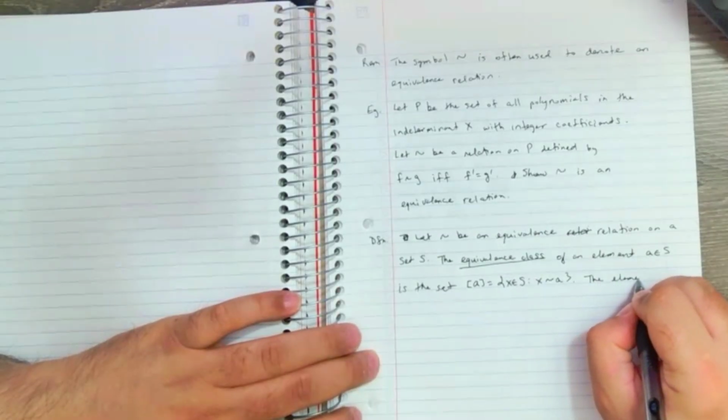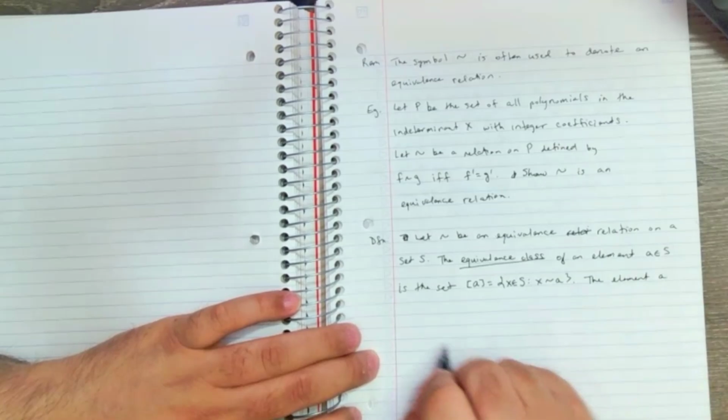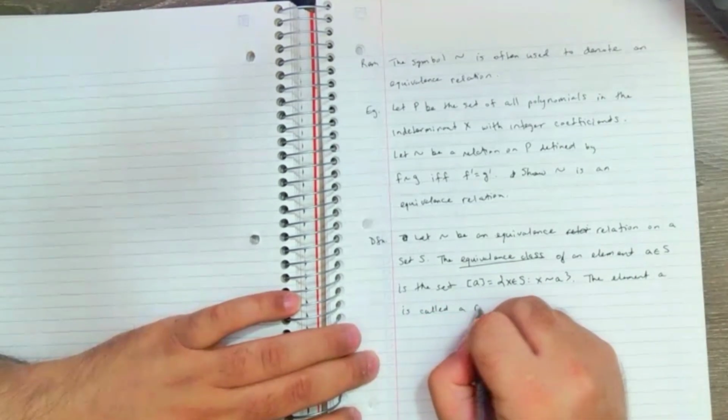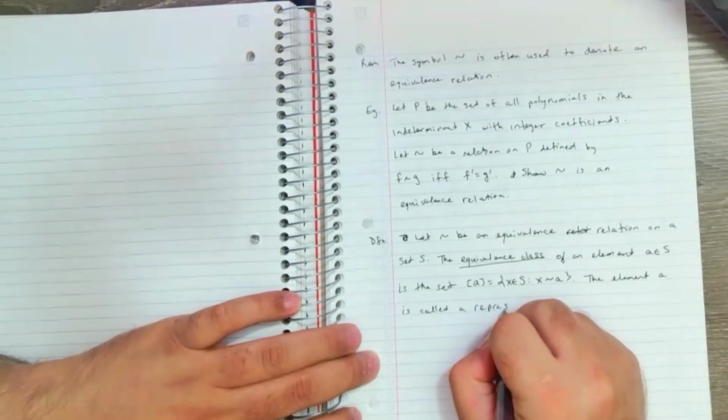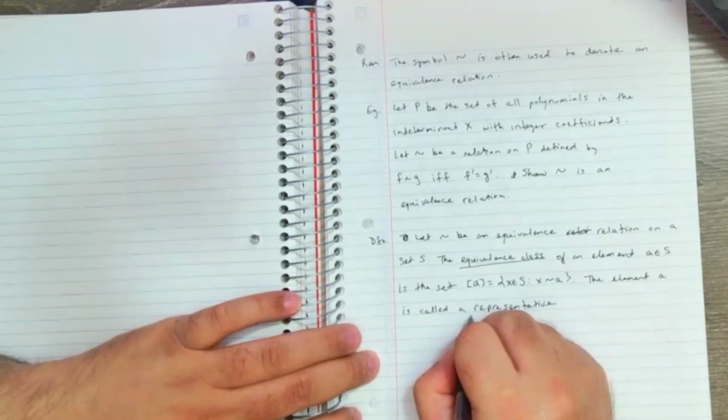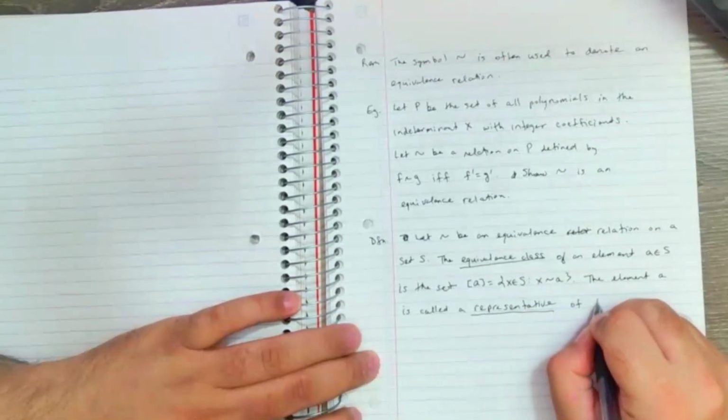And the element a is called a representative of the equivalence class.